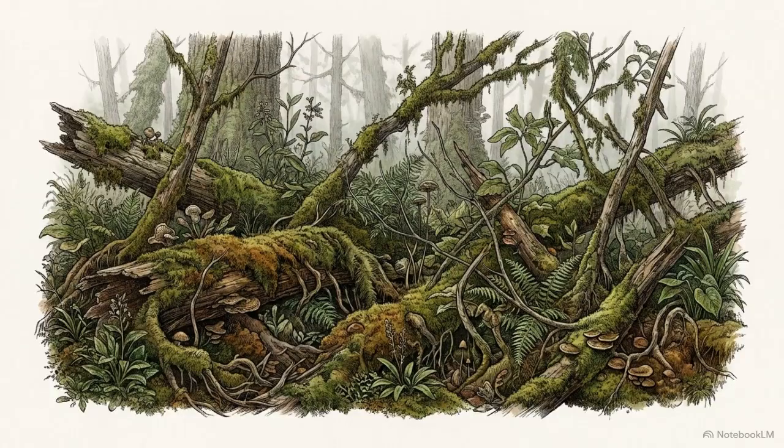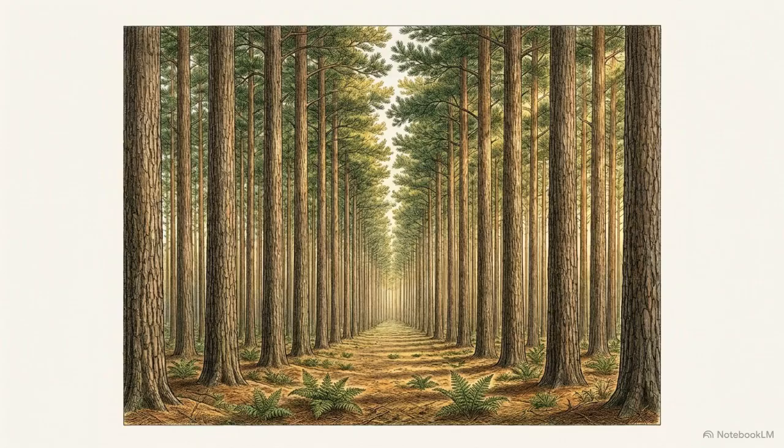The forest is no longer an unpredictable wilderness left to chance. Through the rigorous application of silviculture, it is a calculable, highly engineered architecture of yield.